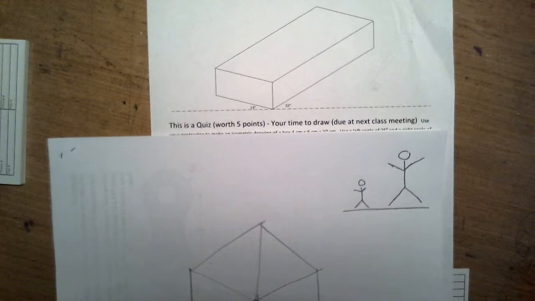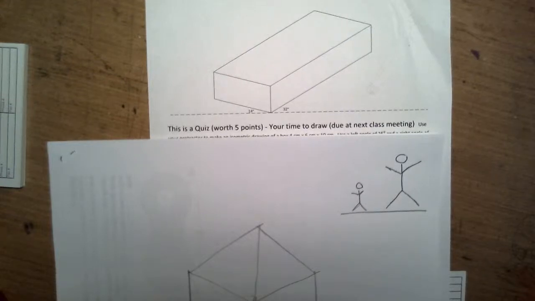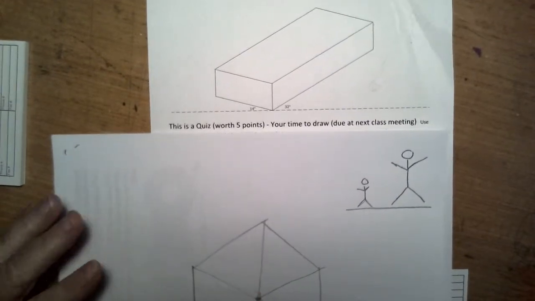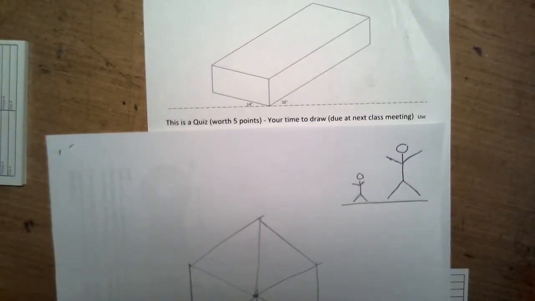I first learned about isometric drawings when I was taking the blueprint reading class, the first one. And I never heard the term before, but I'd certainly done those kinds of drawings before. And here's what it's about.